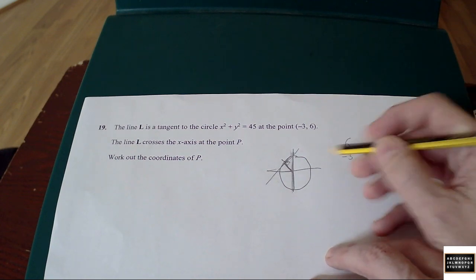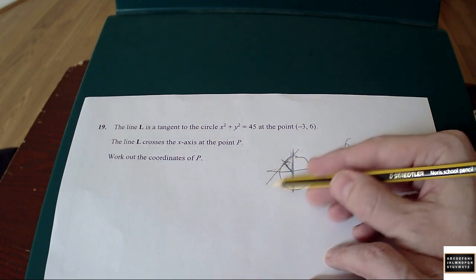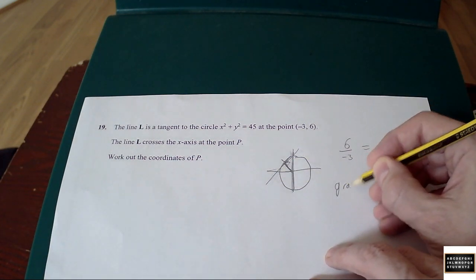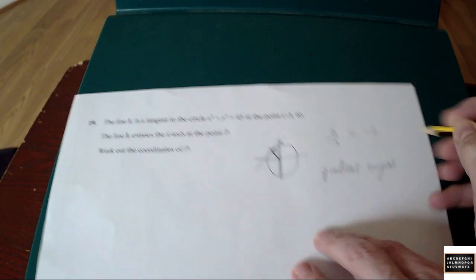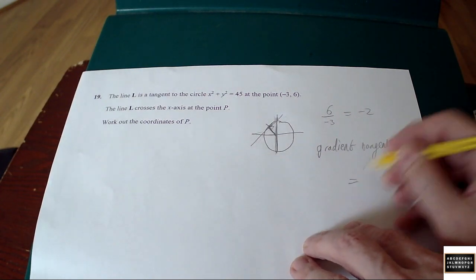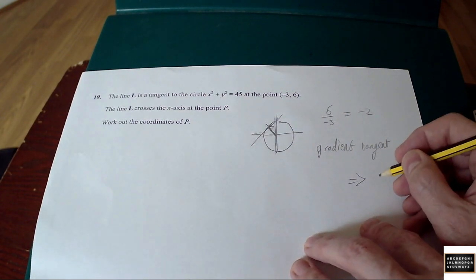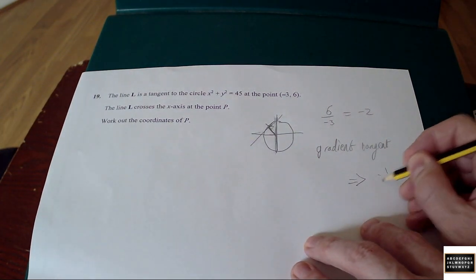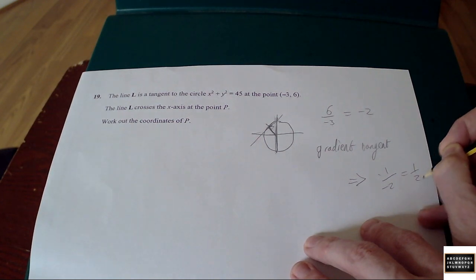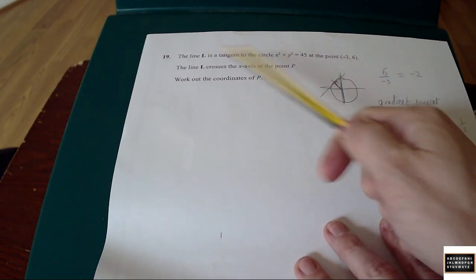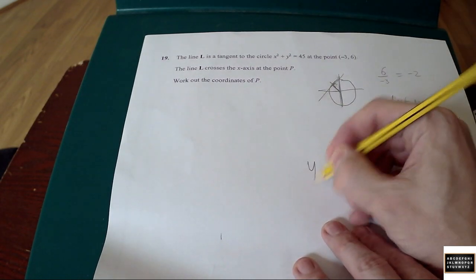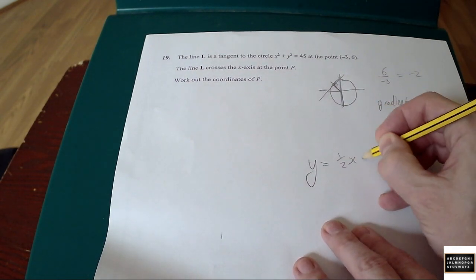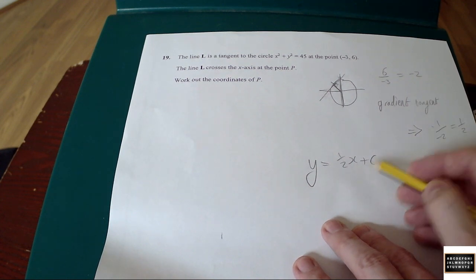So that's going to be the gradient of my radius here. My tangent gradient will be -1 over that, the negative reciprocal, so it's going to be -1 over -2, which is a half. That means the equation of this particular line will be y equals a half x plus c, where c is the intercept I've got to find.